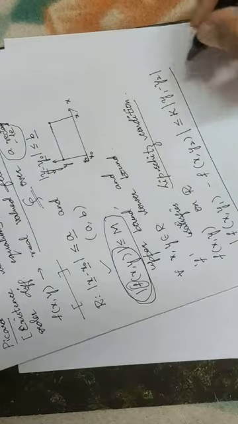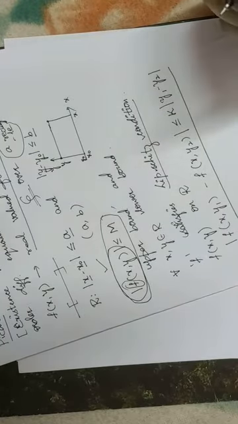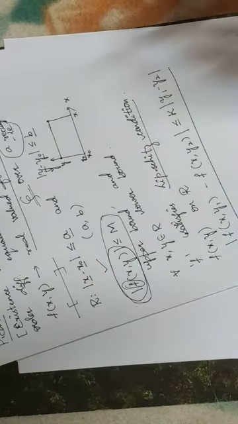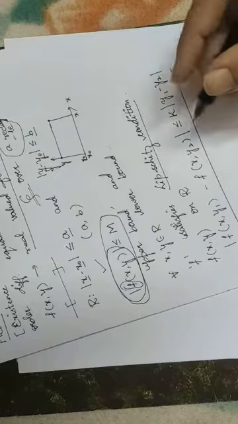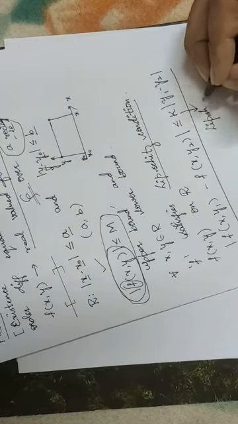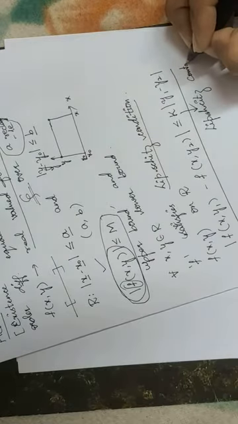If this condition is true, then we can say that our function satisfies the Lipschitz condition. Here this k is nothing but the Lipschitz constant.